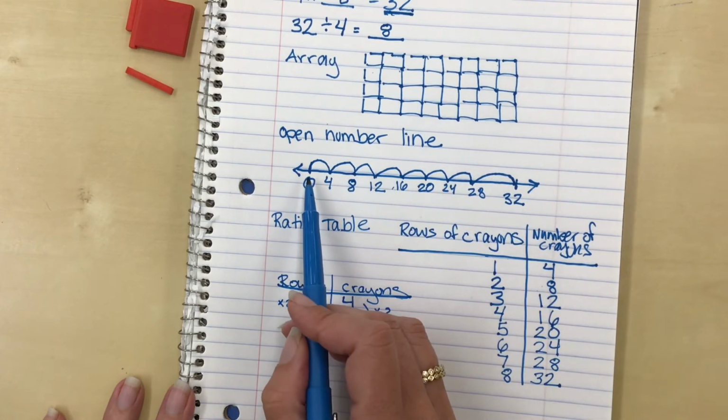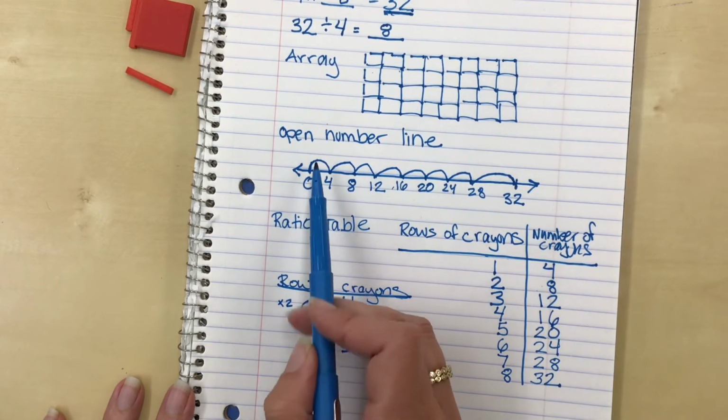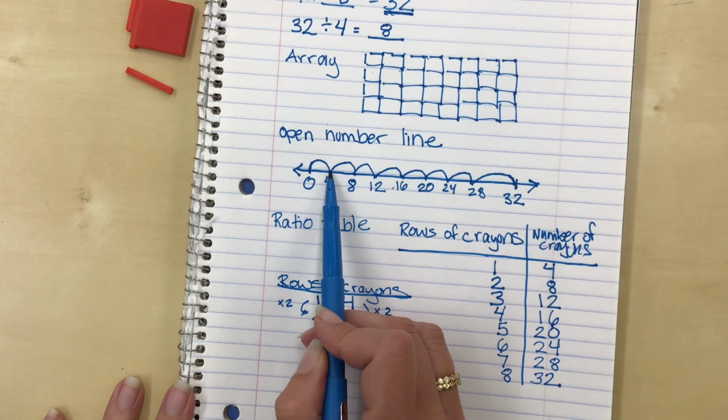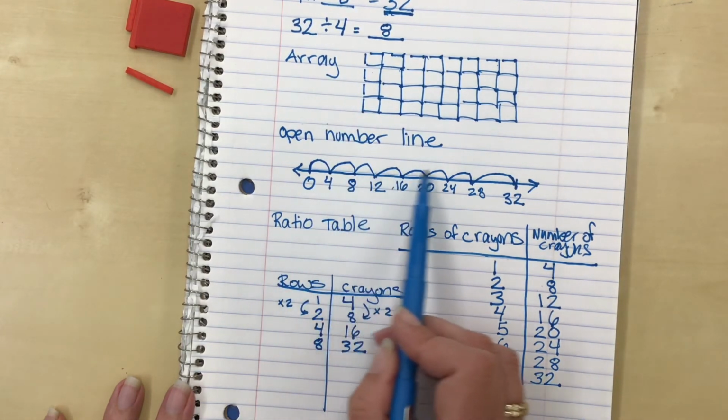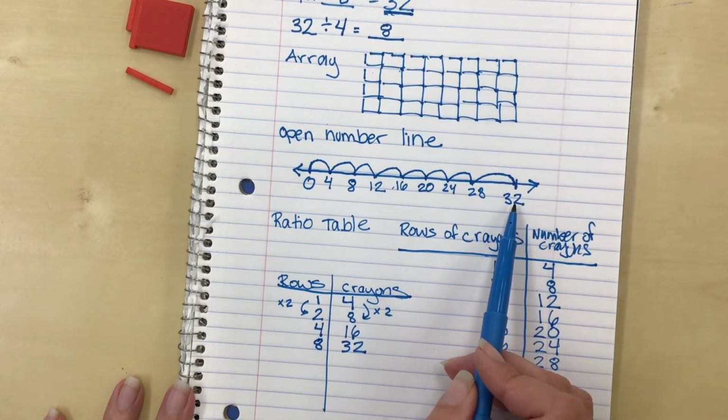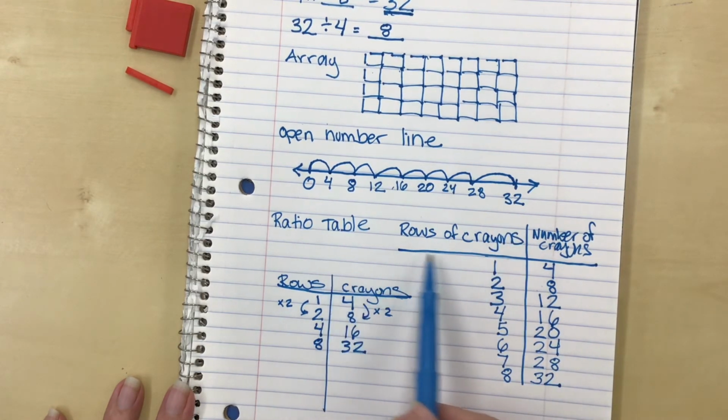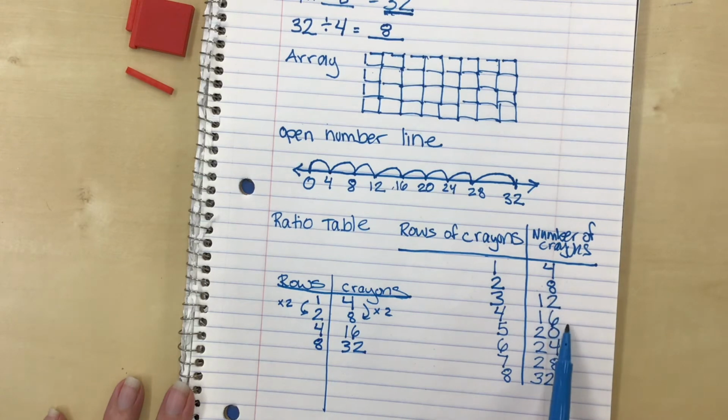Or you can use an open number line where you skip count, jumping by the number that you're dividing by until you get to 32. Or the ratio table, also skip counting until you get to 32. So there are some models for division.